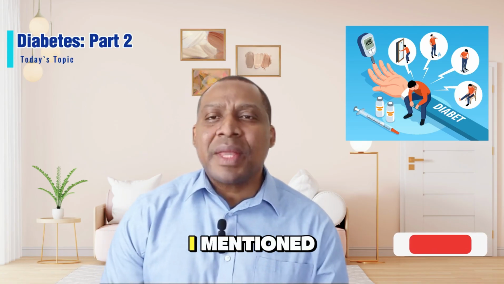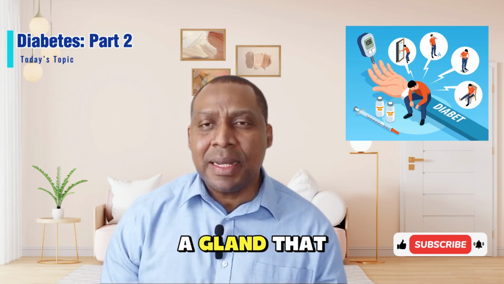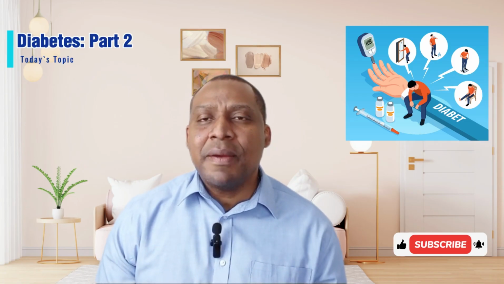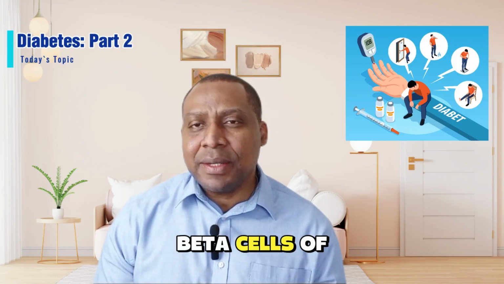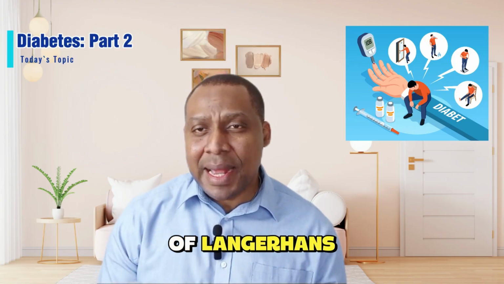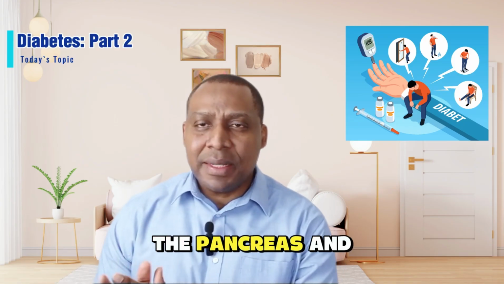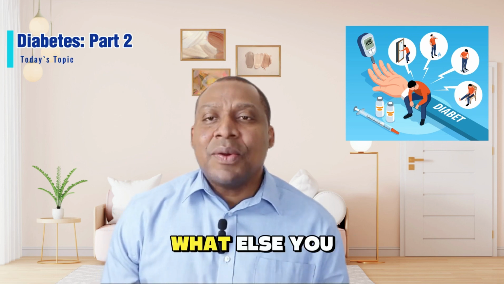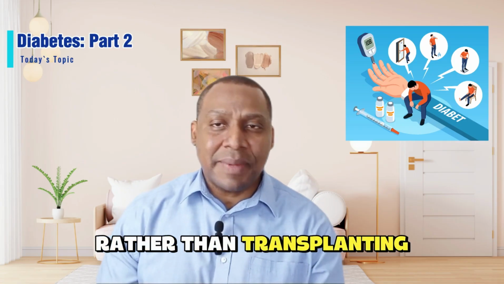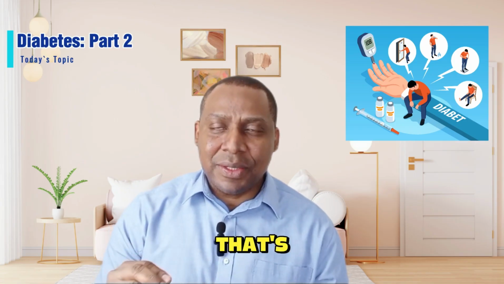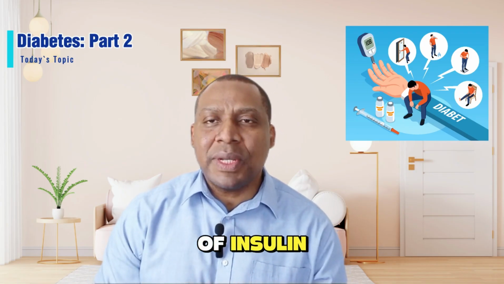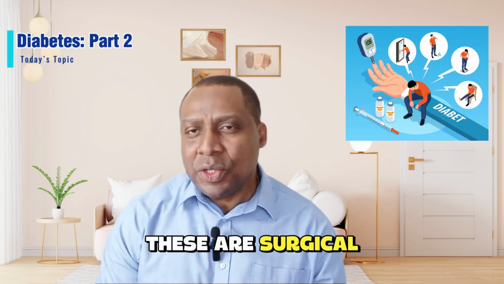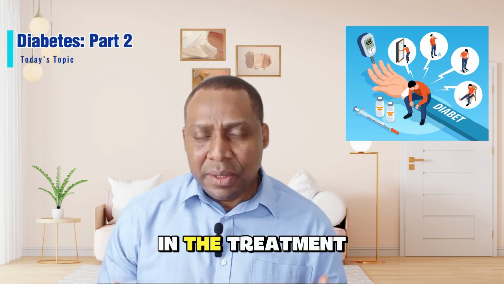Now remember, I mentioned the pancreas as a gland that produces insulin by the beta cells of the islets of Langerhans. If you take a pancreas and transplant it into a person and it's producing the insulin, then you've solved the problem. What else you could do, rather than transplanting the whole pancreas, is transplant the islet cells, the cells that are specifically involved in production of insulin. And so these are surgical modalities in the treatment or management of diabetes.